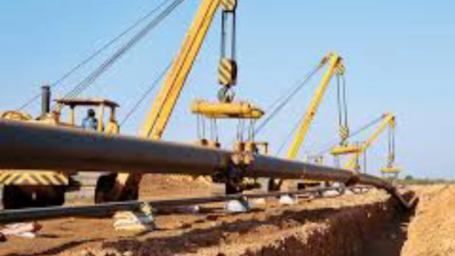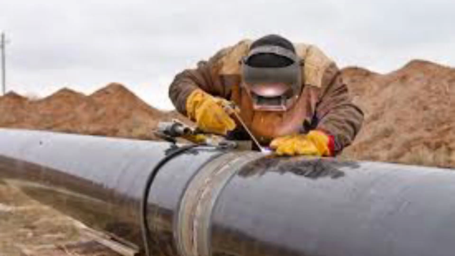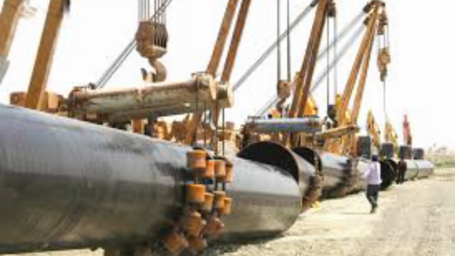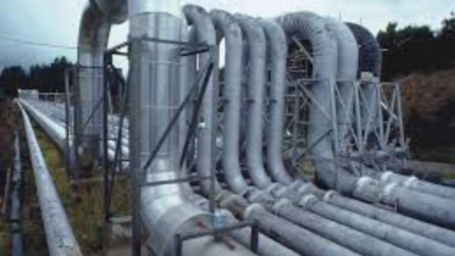You can also do testing before lowering the pipeline, but in some cases they do the hydro testing inside the trench, where sandbags are placed under the pipeline, and the pipeline is highly pressurized with water and held for a certain time period to check for any leakage, and if there is any defect, then the defect is resolved.